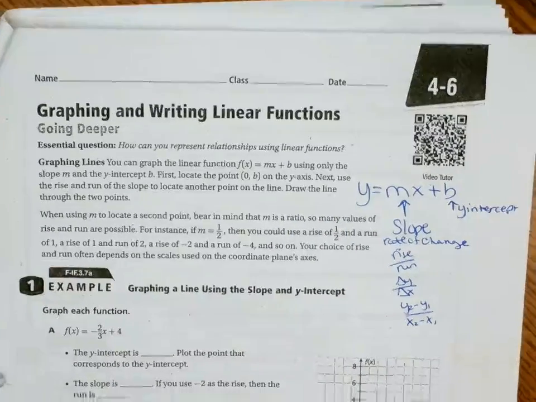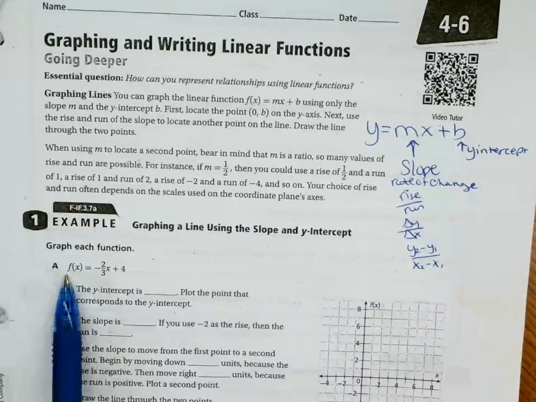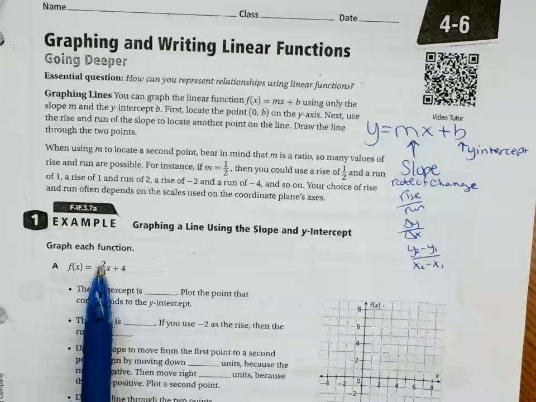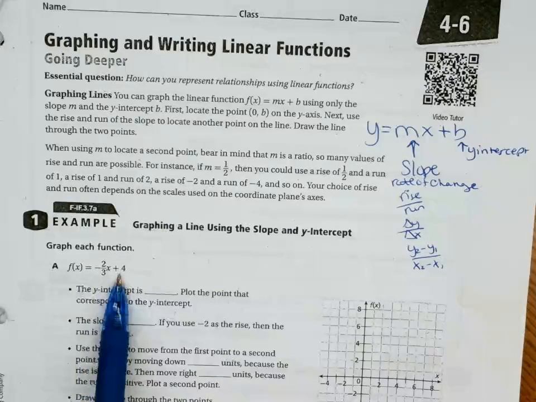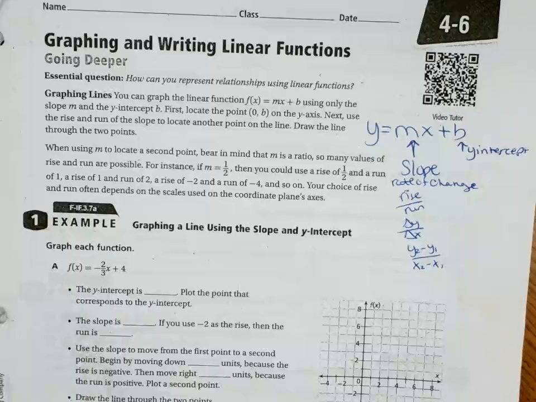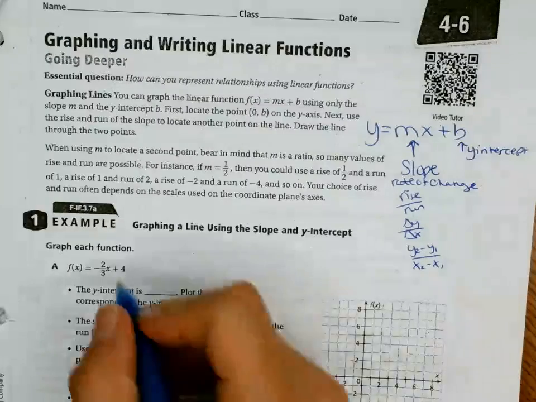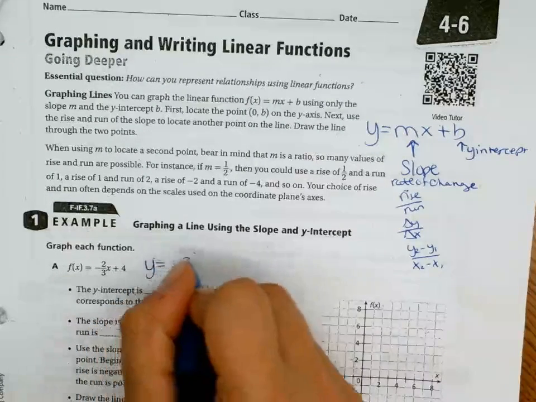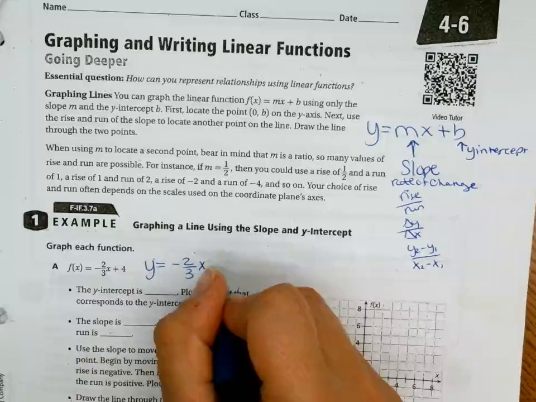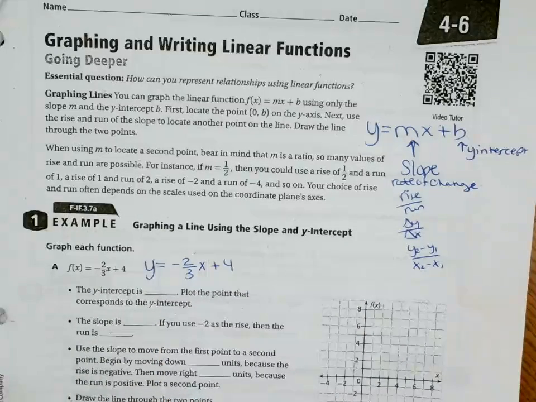All right, so if I was going to graph the function y equals negative 2/3 x plus 4. I see that this says f of x, but I just always instantly turn that into a y, because f of x, g of x, m of x, all those different letters just make it look so much more confusing. So I just instantly say to myself, y equals negative 2/3 x plus 4, because then it just looks normal and it makes me feel better.